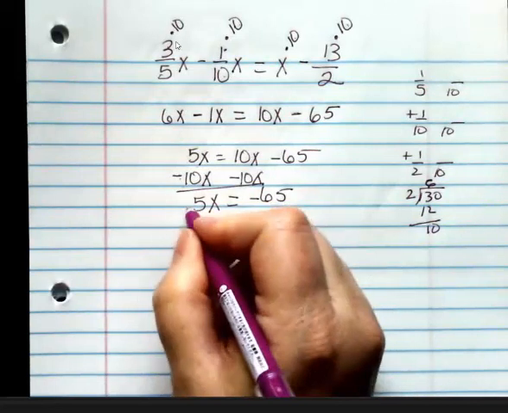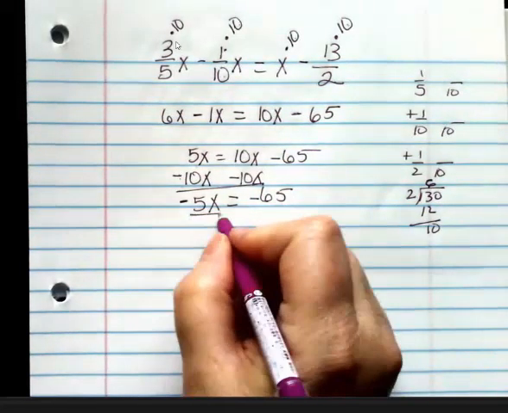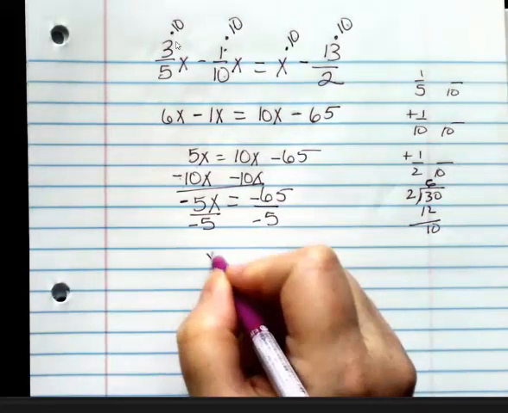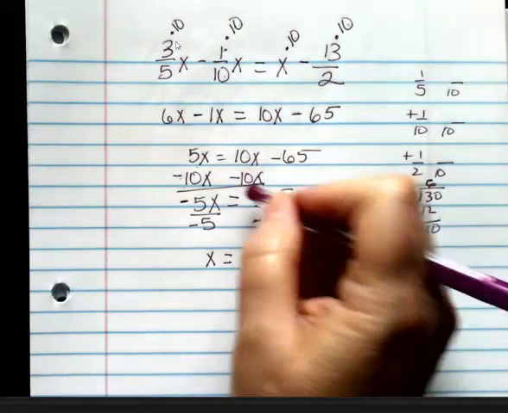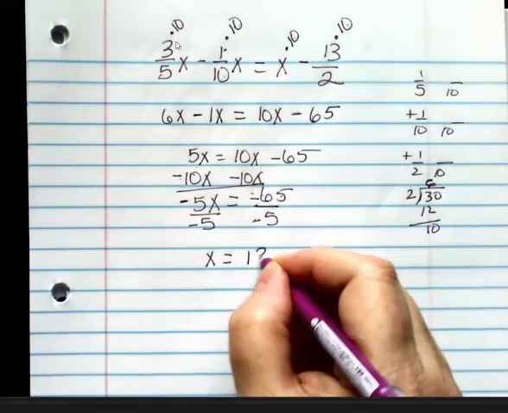I apologize. And then we divide both sides by negative 5. And x equals a negative divided by a negative is a positive. So 65 divided by 5 is 13.